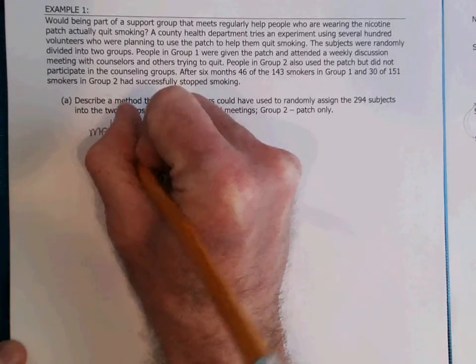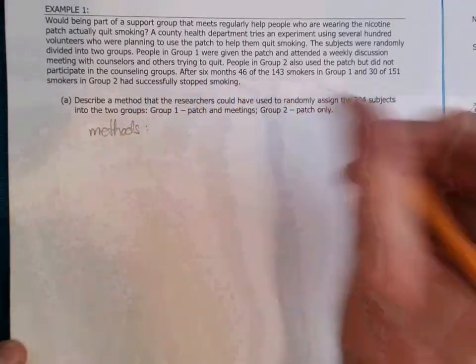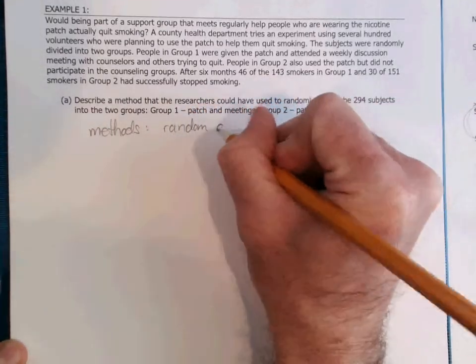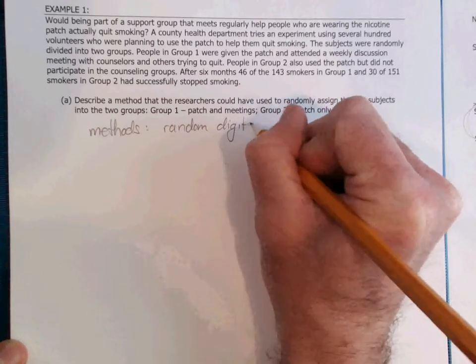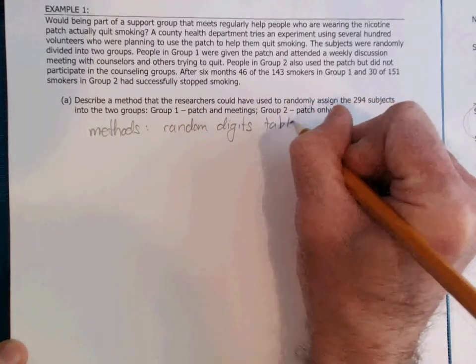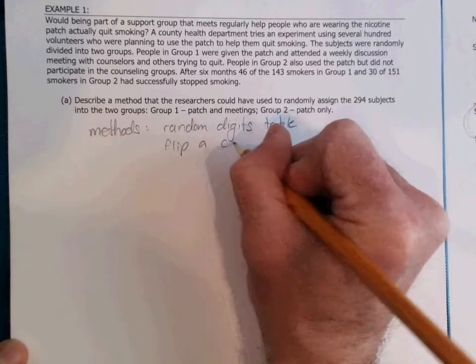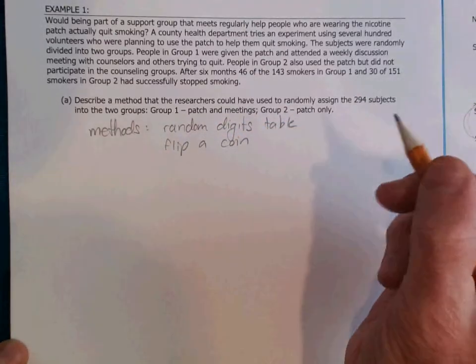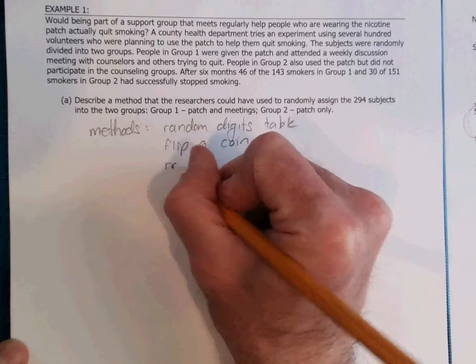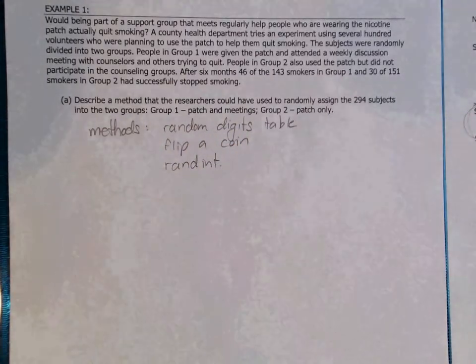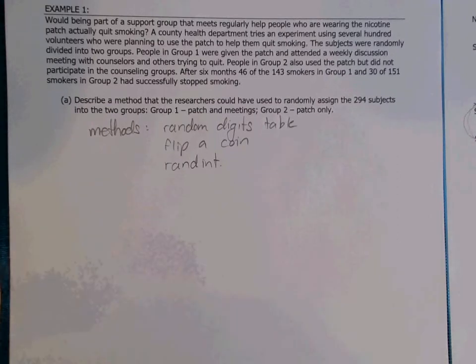You could use random digits. You could use flipping a coin. You could use randint. And there are probably more methods that use randomization of some sort.